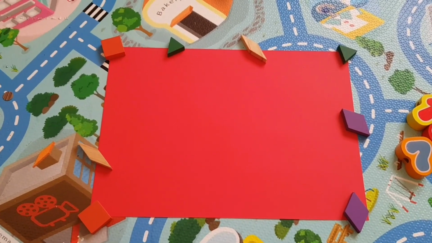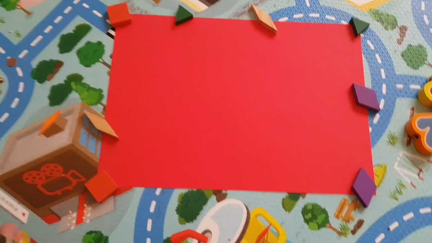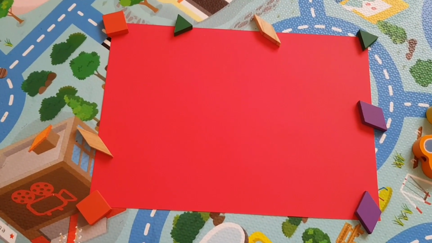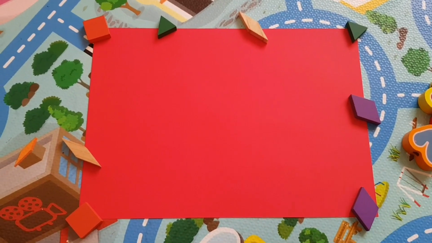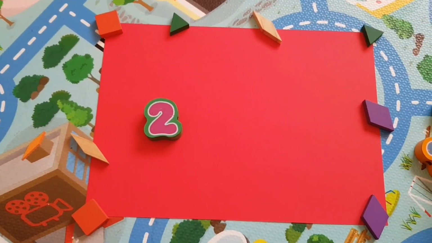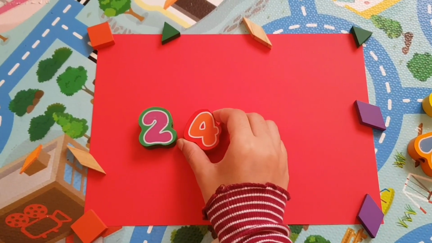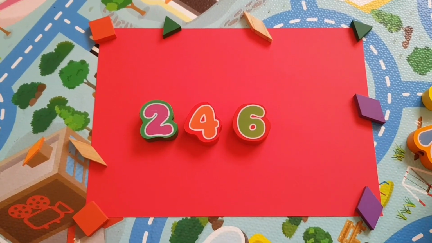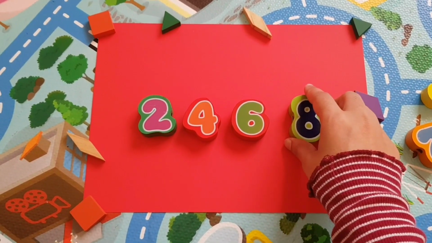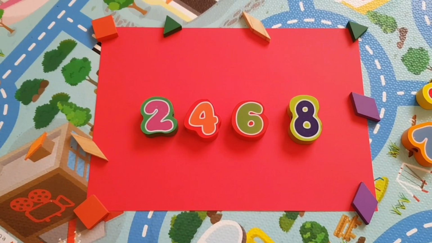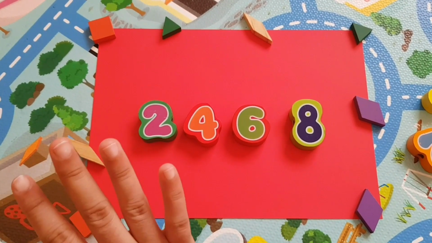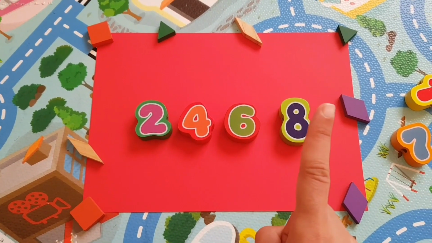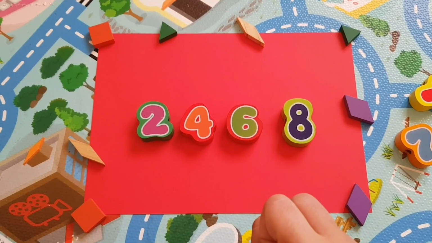So let's talk about even numbers first. So even numbers are any number that ends in 0, 2, 4, 6 and 8. Any number that ends in the numbers 0, 2, 4, 6 and 8 are called even numbers.